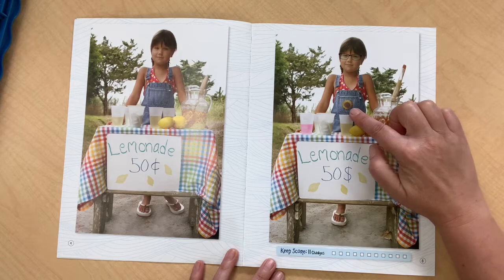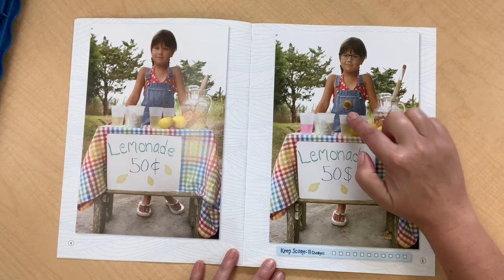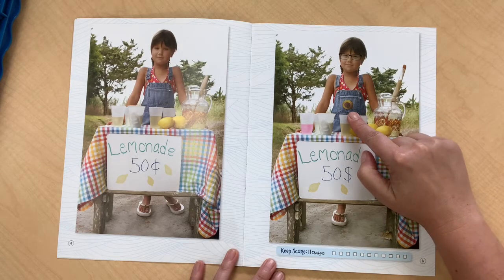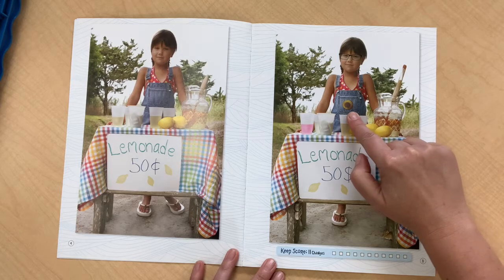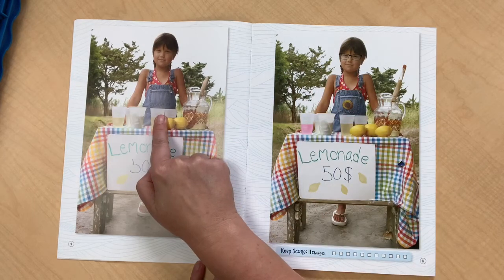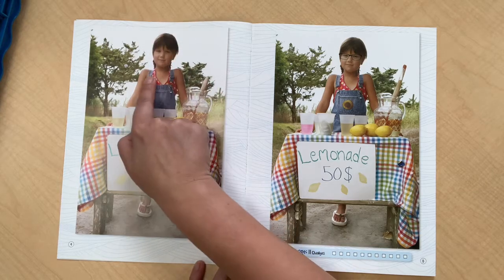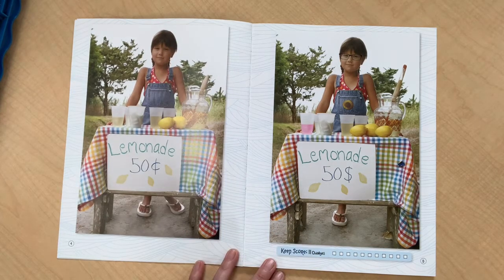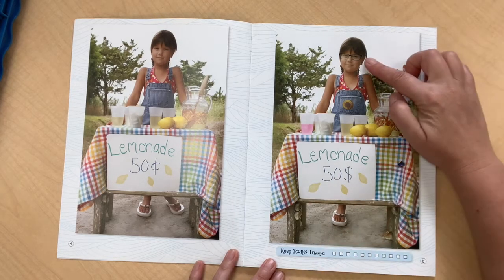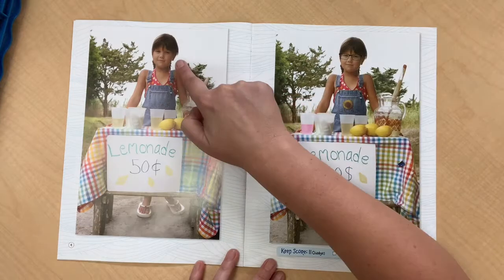Here she's got a little sunflower on her overalls. Let's look if she has a sunflower on the other page. Nope, there's another difference. And let's look at her face. This child has a nice little smile on her face and, oh, wait a second.